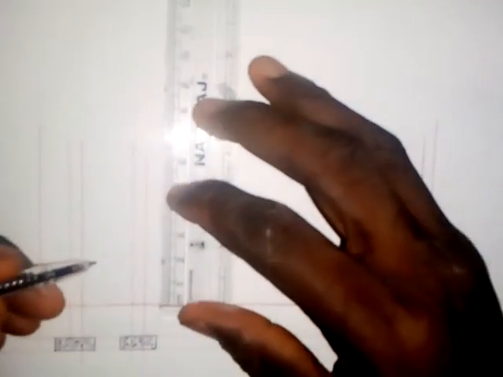For the hardcore, the thickness is 300 as stated in the specifications. So 300 by 50 will give us 6 millimeters. You take a measurement from the ground level, 6 millimeters down. So draw a horizontal line here, like this.